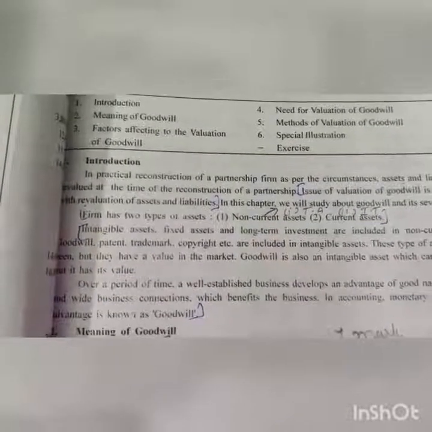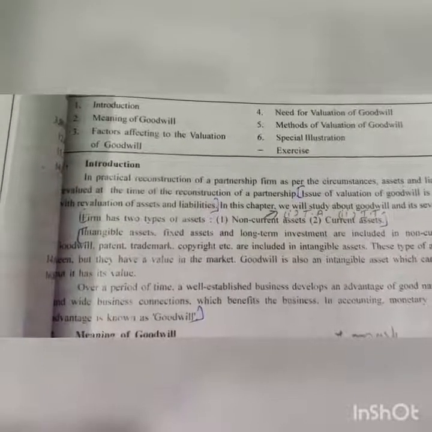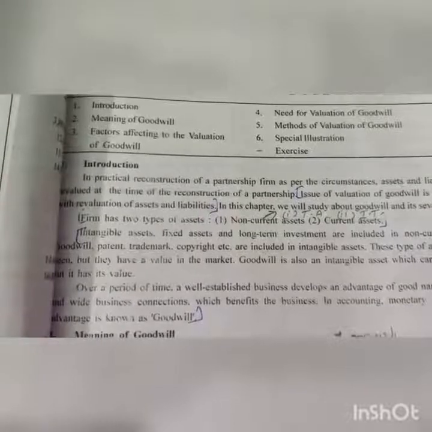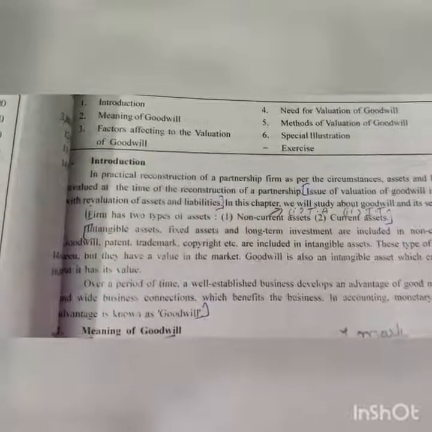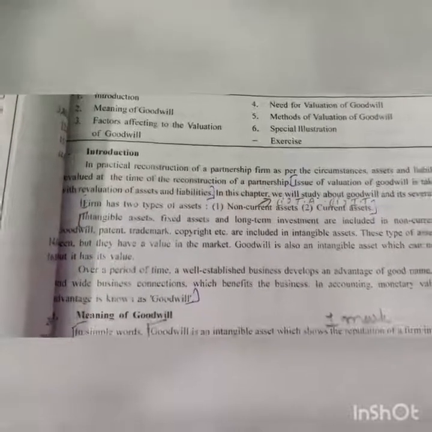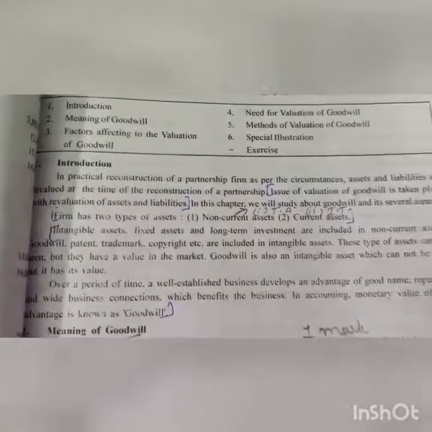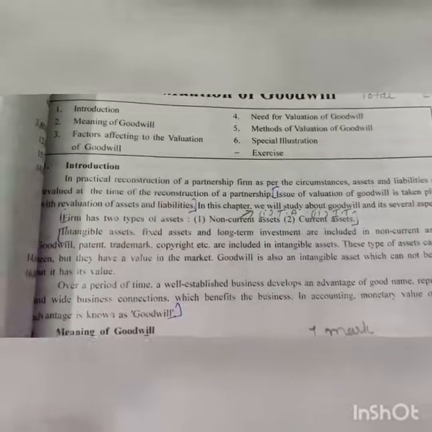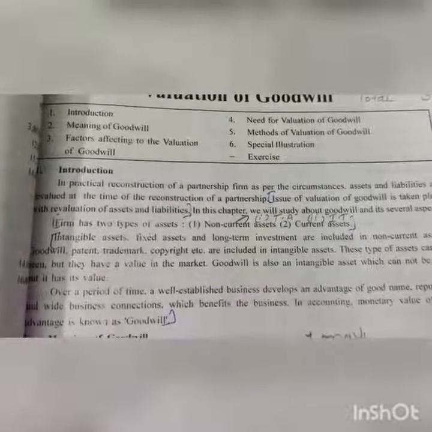First of all, there are 2 types of asset, non-current asset and current asset. Non-current assets are the assets which are for a long-term period, and current assets are those which you can easily convert into cash, and these assets are for a short-term period. This is all your 11th standard revision. Intangible asset, fixed asset and long-term investments are included in non-current asset. Goodwill, patent, trademark, copyright, etc. are included in intangible asset.